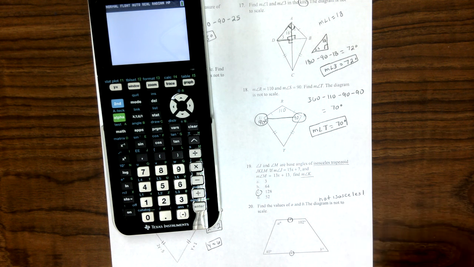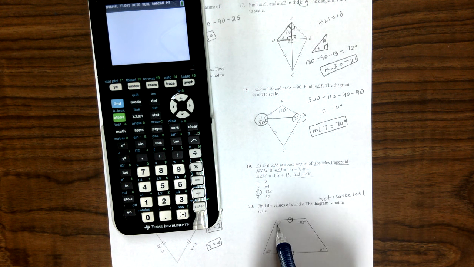And how are we going to find these angles? Well, let's look where they're at. Both angle A and 102 are touching this top base. And so we use the fact that base angles are congruent.